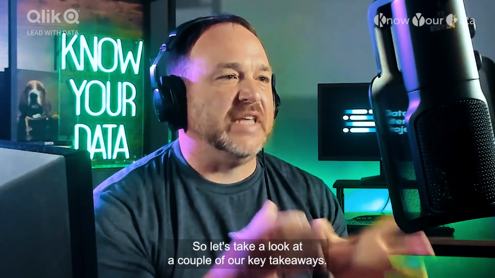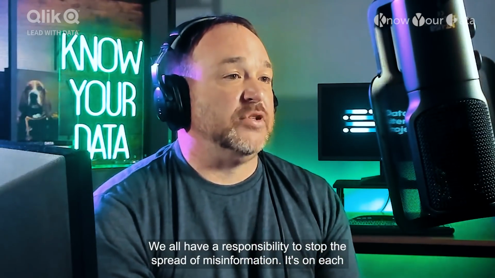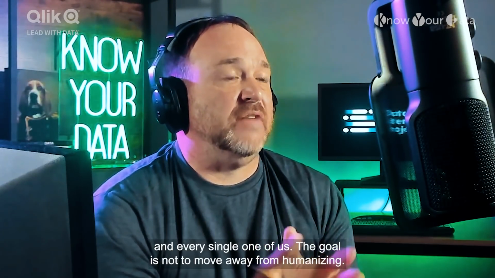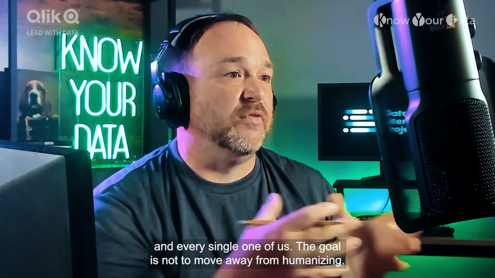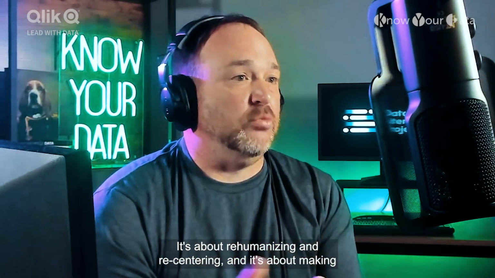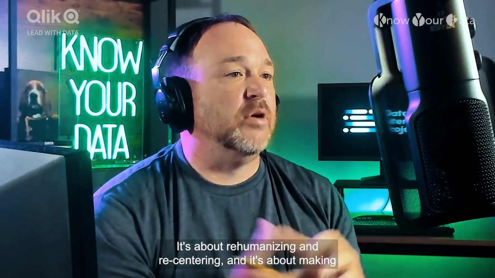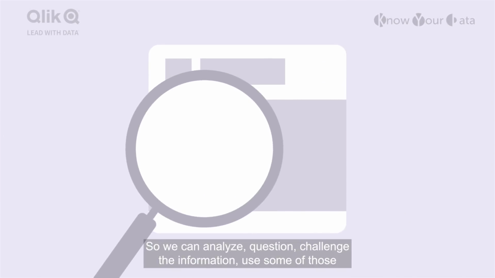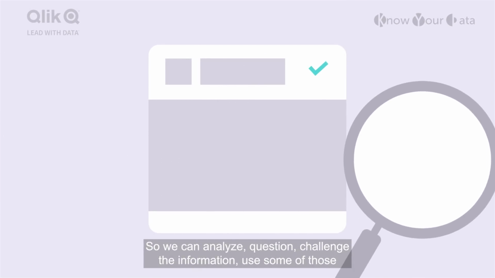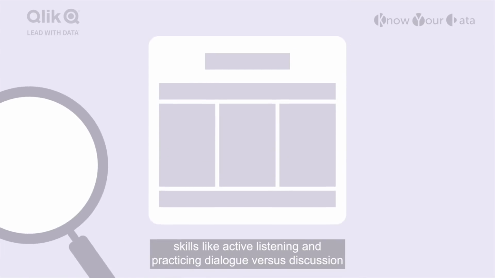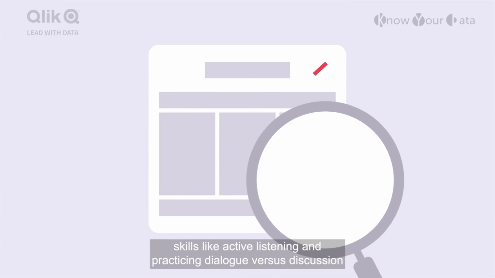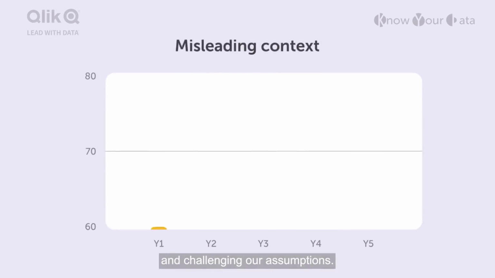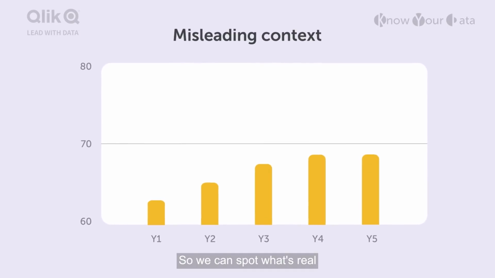Absolutely. So let's take a look at a couple of our key takeaways. We all have a responsibility to stop the spread of misinformation. It's on each and every single one of us. The goal is not to move away from humanizing, it's about rehumanizing and recentering. And it's about making ourselves more data literate so we can analyze, question, challenge the information, use some of those skills like active listening and practicing dialogue versus discussion and challenging our assumptions so we can spot what's real and what isn't.